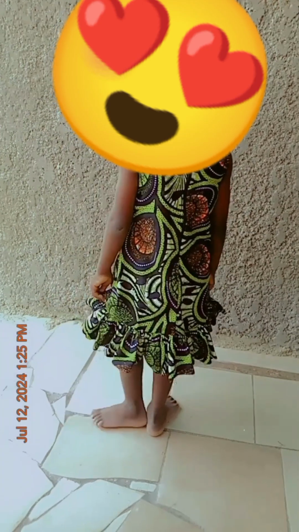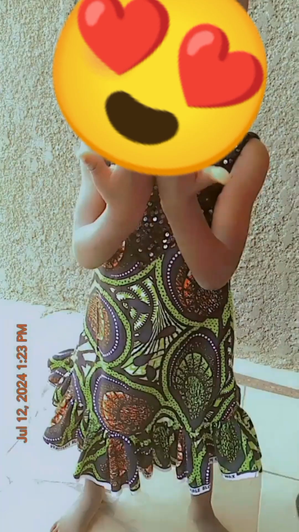So today I'll be cutting an A-line dress for a girl. This is actually my son testing it, and he's bigger than the girl. So we'll be cutting this A-line dress.